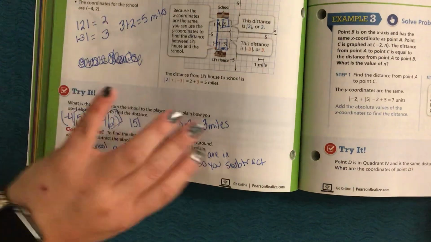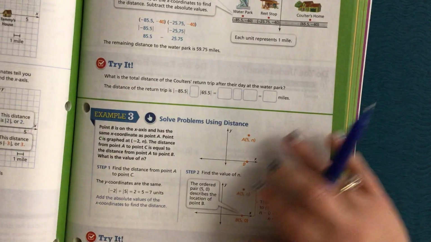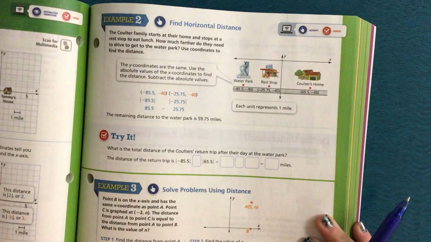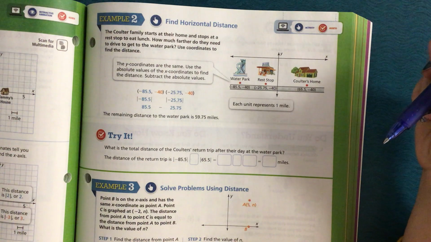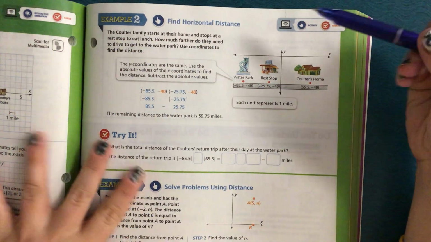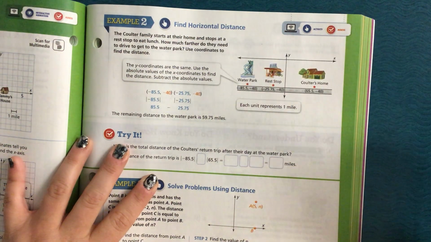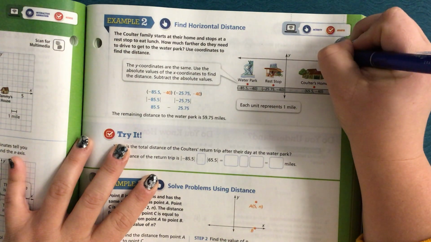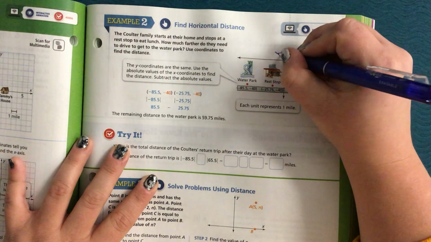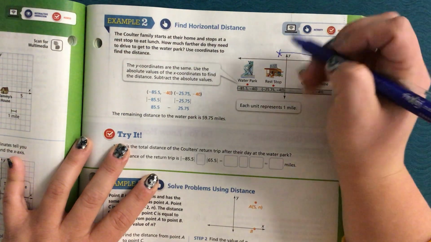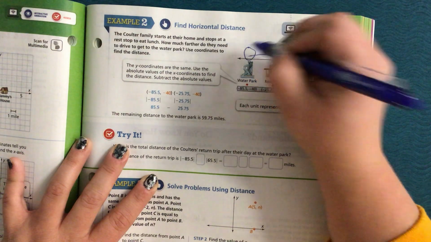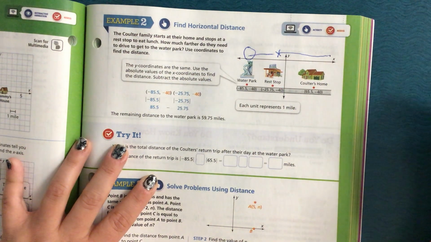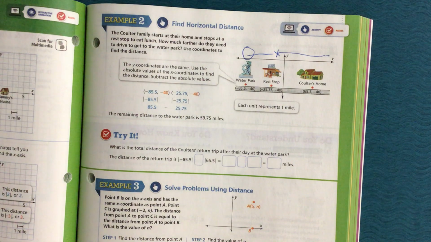All right, let's look at finding a horizontal distance on a coordinate plane. The Coulter family starts at their home and stops at the rest stop to eat lunch. So they're starting here, they're traveling here, and they stop to eat lunch. How much farther do they need to drive to get to the water park? So this is where they want to end. Use the coordinates to help you find the distance.